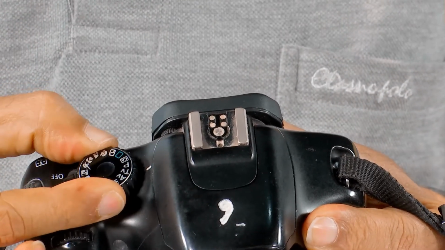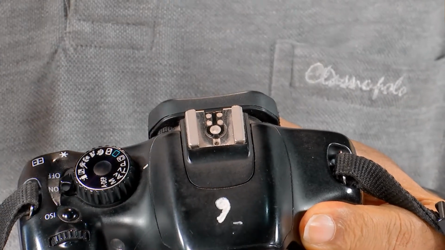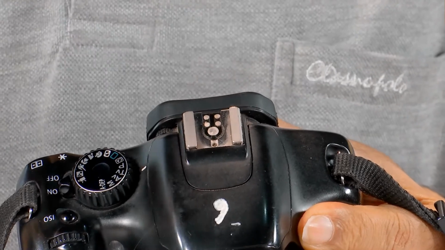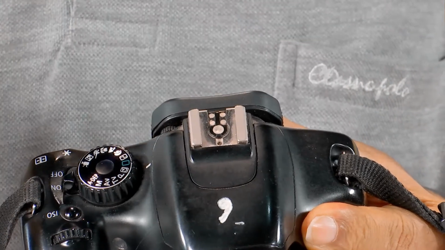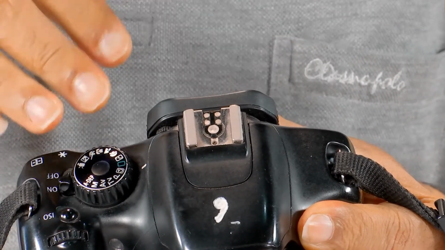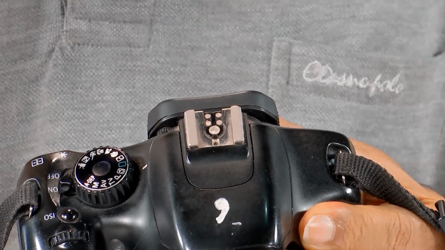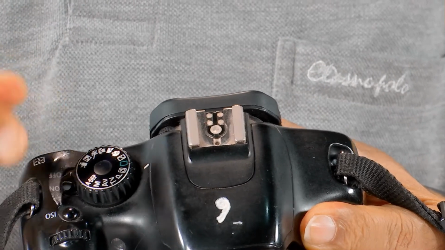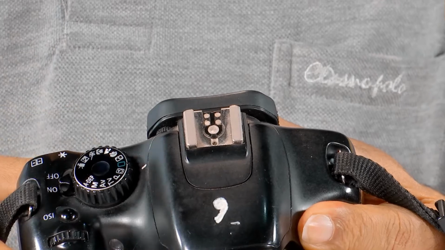Then you have the P position, which is the program, where the camera will decide what aperture and shutter speed to set. Of course, you still have the choice of setting the ISO. Then you have the green auto mode, where everything is set by the camera, including the ISO, the aperture and the shutter, thereby just converting it into a good point and shoot camera. So these are all the basic controls that are available on the DSLR for you to begin shooting with.